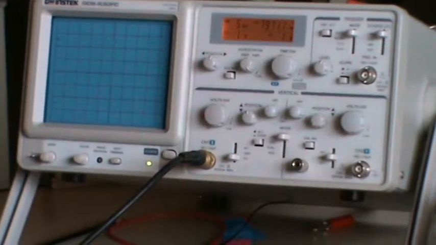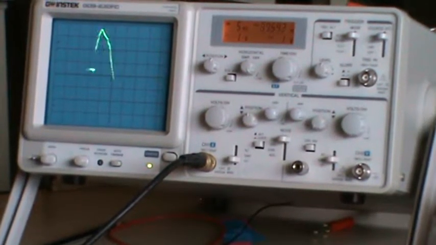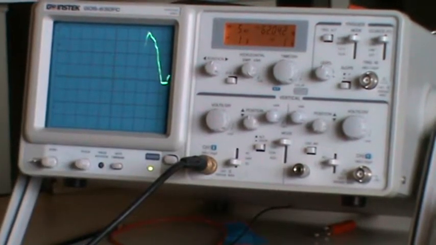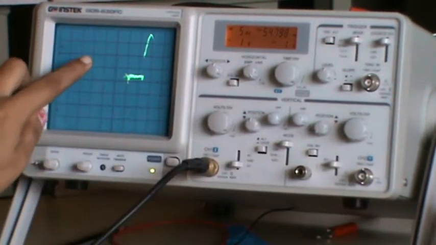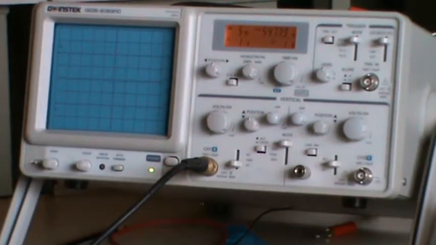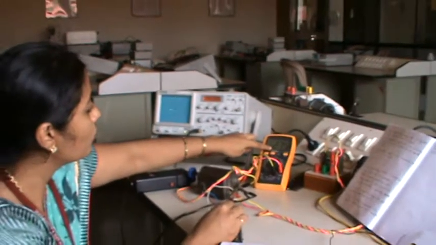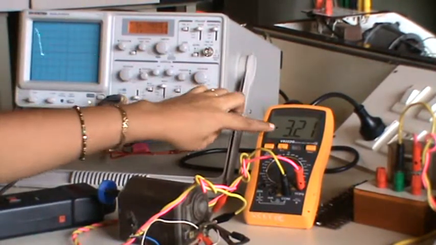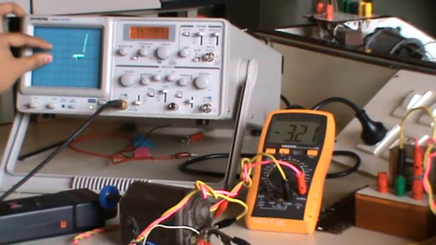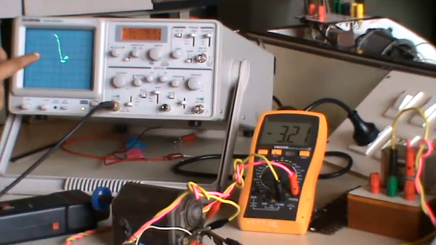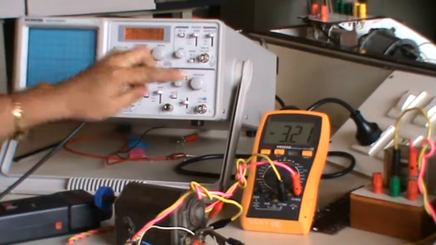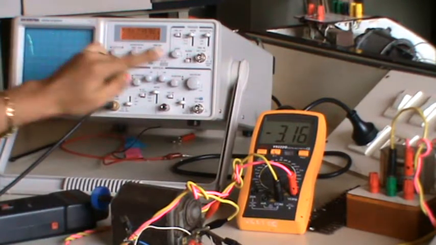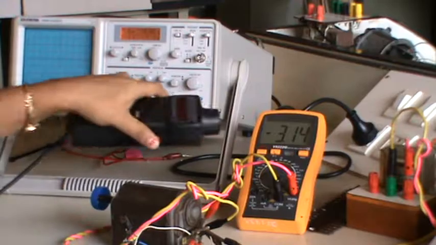As I am varying the pot, you see, the alpha, that is this blank space, is varying. When alpha is more, the voltage is around 2.7. When alpha is less, the space is less, the voltage is around 3.2. So the voltage is inversely proportional to alpha here, and the speed is directly proportional to the voltage. See, alpha is less, speed is more, voltage is more.